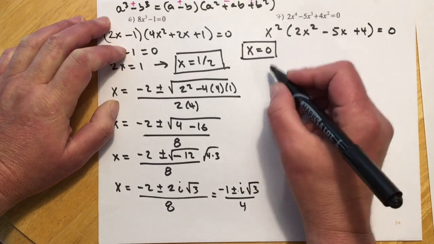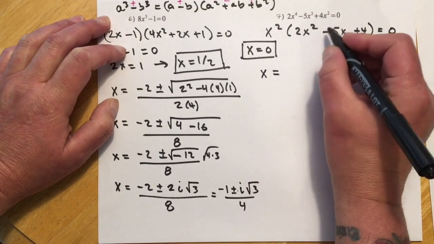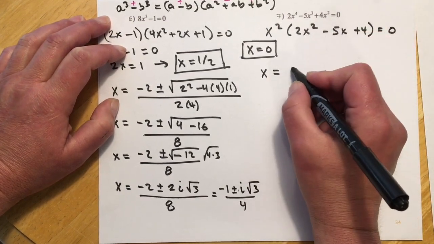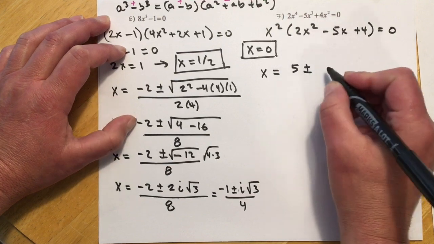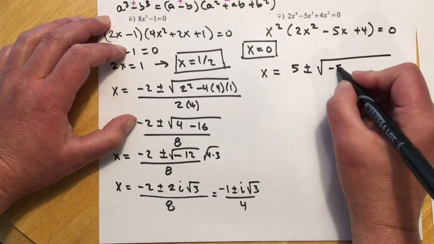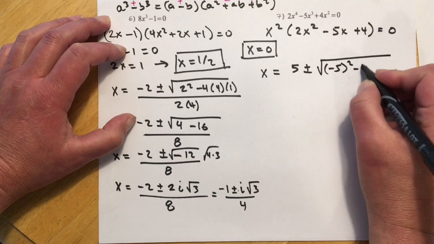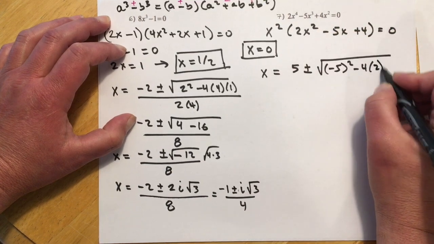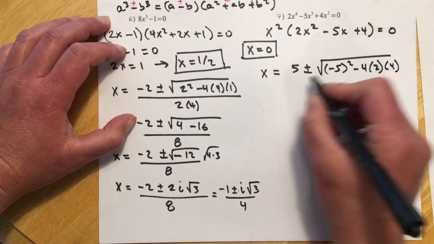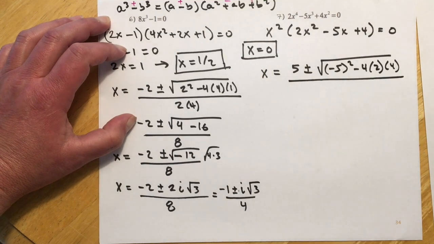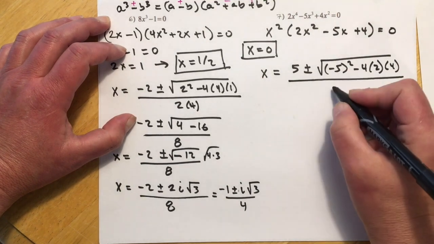So tossing this in the quadratic, I'm going to get x equals the negative of -5, so that would be a positive 5, plus or minus the square root of -5 squared minus 4, a is 2 and c is 4, all over 2a, which is 2 times 2.